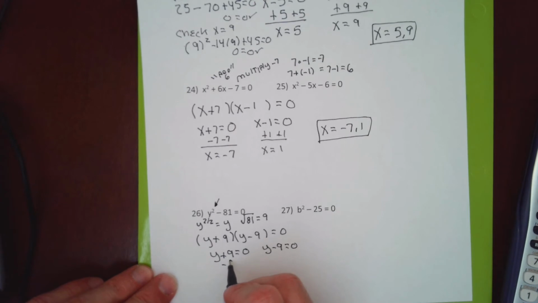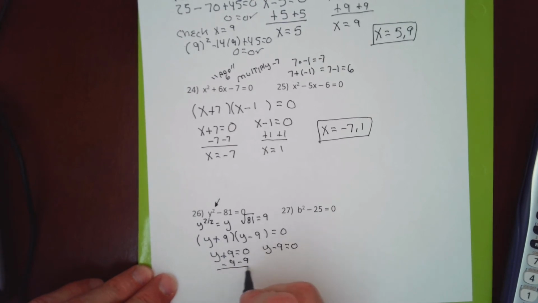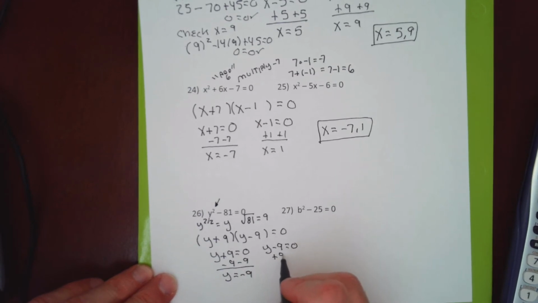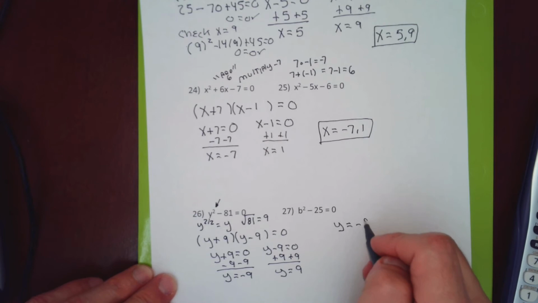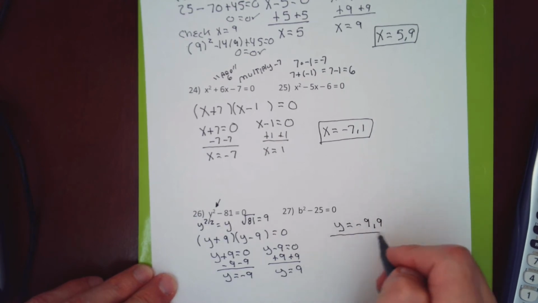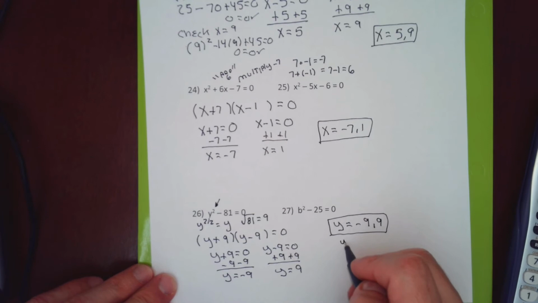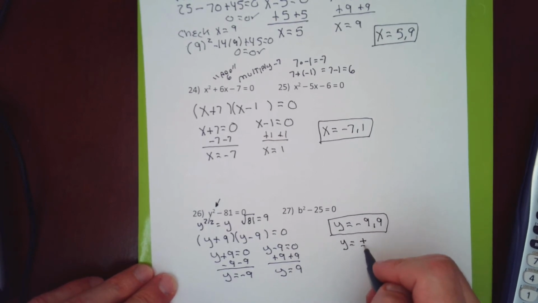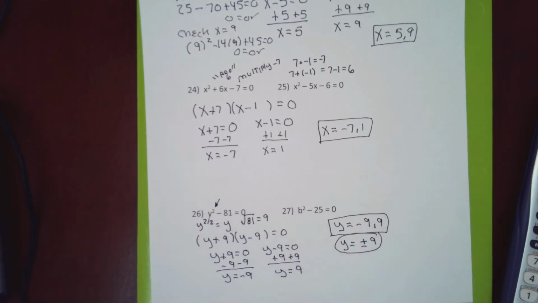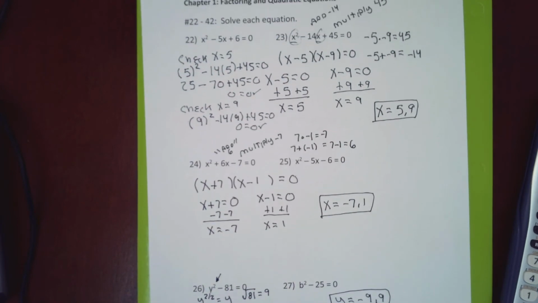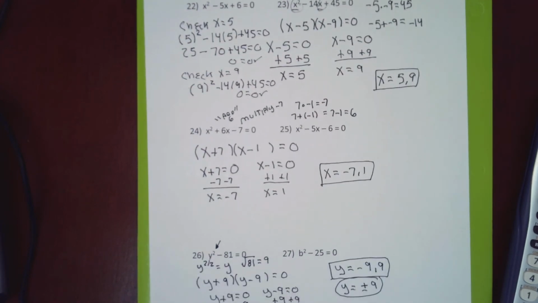For the y plus 9, I'm going to minus 9 from both sides and get y equals negative 9. The y minus 9, I'm going to add 9 to both sides and get y equals 9. For my answer, I could say it's y equals negative 9 and positive 9. Usually, if you get a positive and a negative of the same number, you do this semi-shorthand and write a plus or minus preceding that number. Both are fine. Hopefully you can do each of the problems on this sheet, 23, 25, and 27.